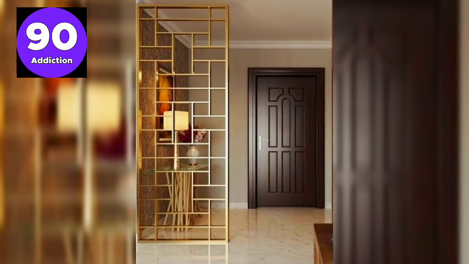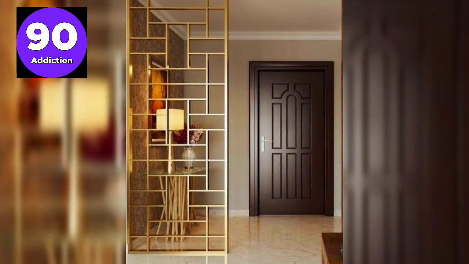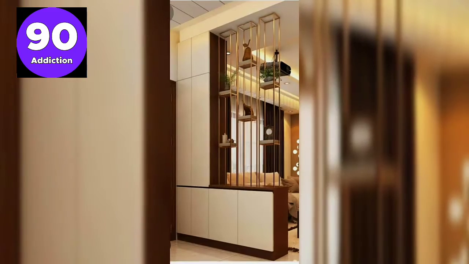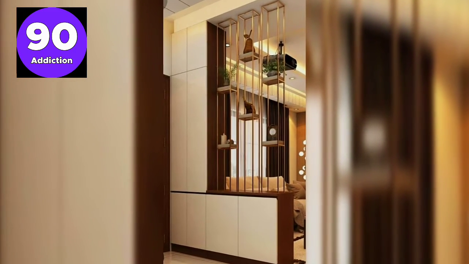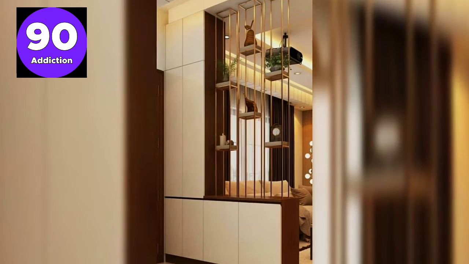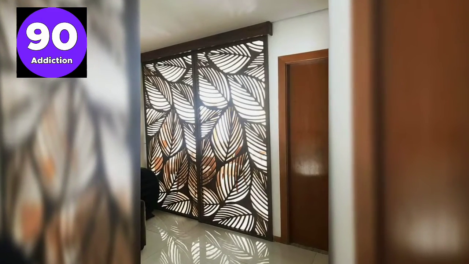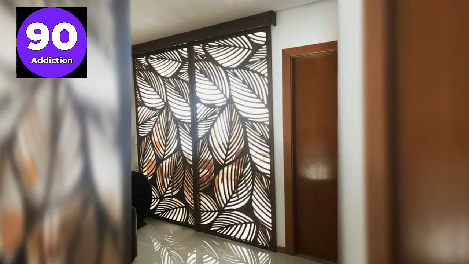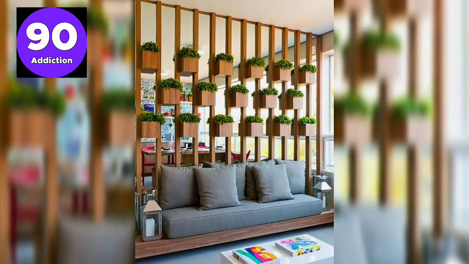Use the partition wall as a display area for hanging decorative items like artwork, woven tapestries, and floating shelves. These showcase collectibles or plants. This adds charm and personality to the partition.